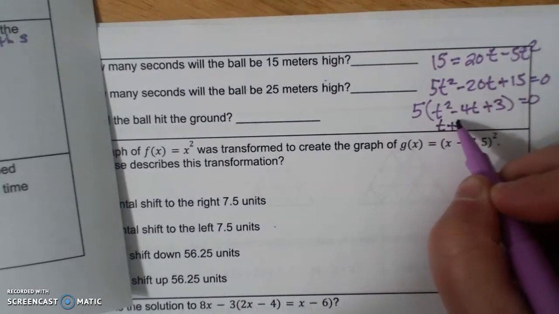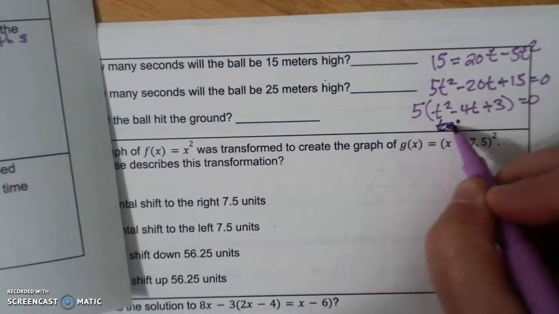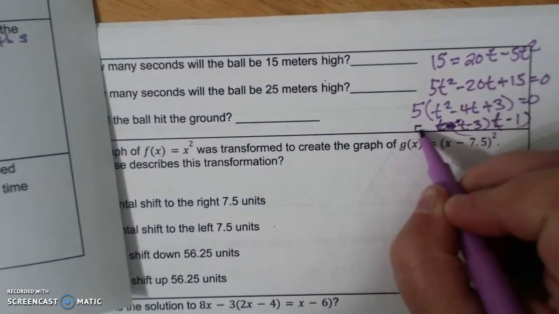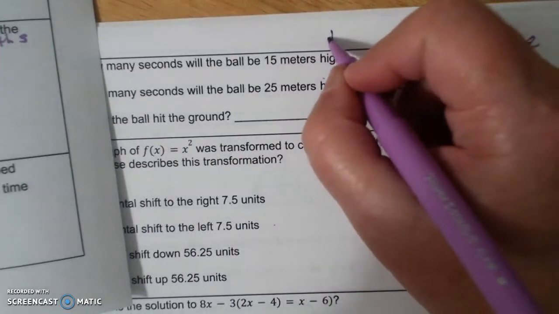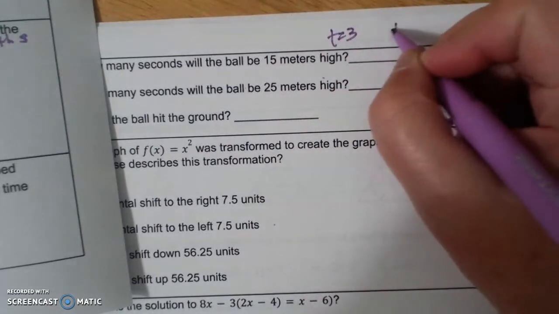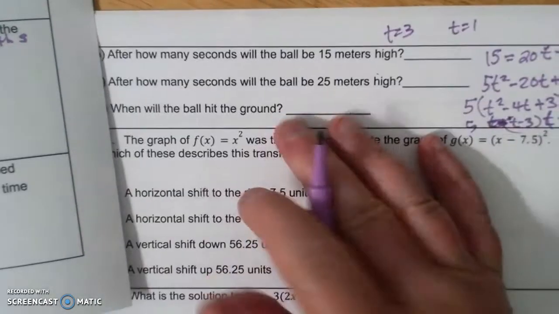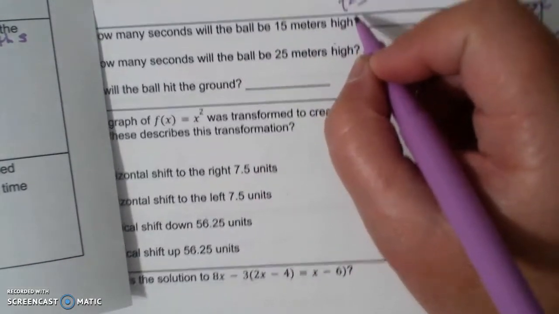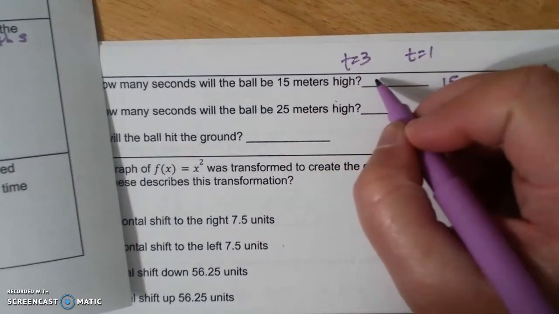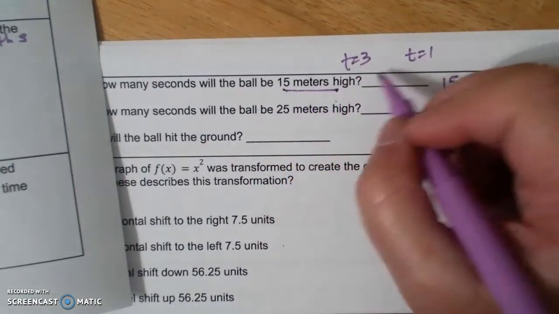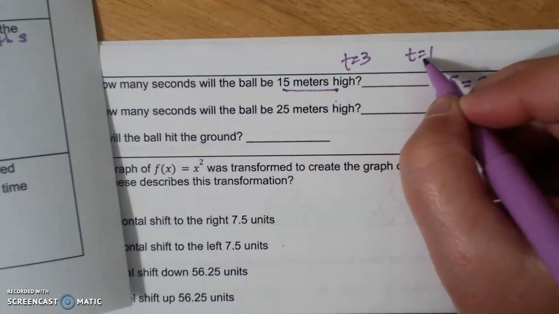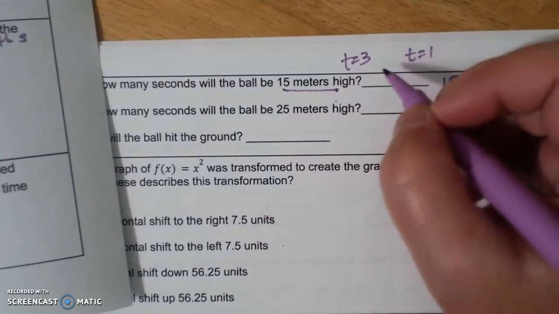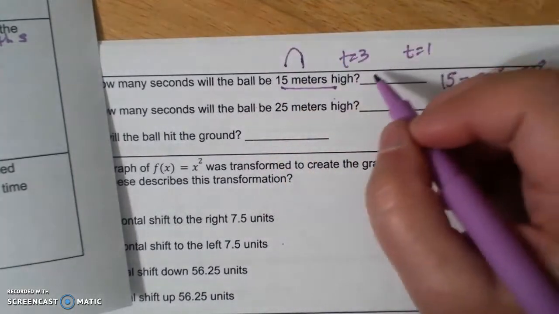T minus 3 and t minus 1 with a 5. So t equals 3 and t equals 1. After how many seconds will the ball be 15? It's actually at 1 second that it's 15 meters high, and then at 3 seconds it goes past its vertex and comes back.